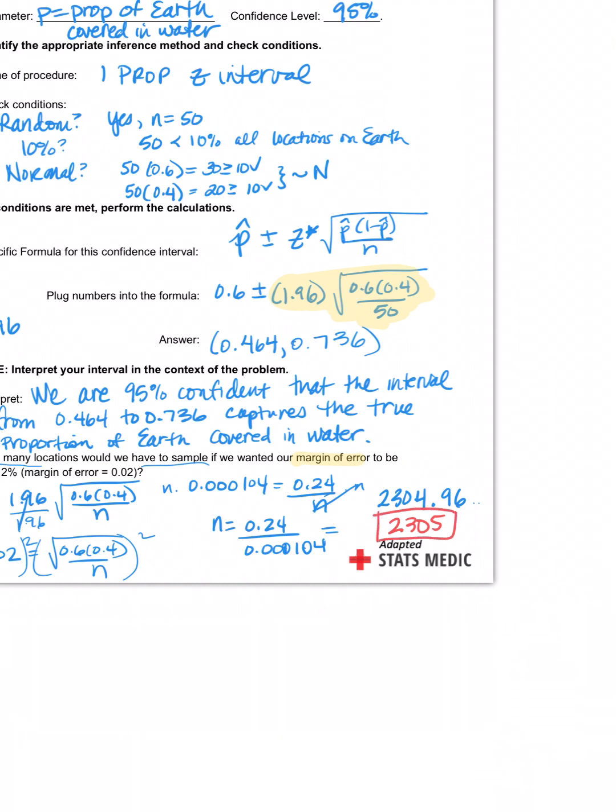If you leave it in decimal form, you will get it wrong. But here's the logic. Let's say it came out to 2304.0001. So you're telling me I should round that down? No. Why not?